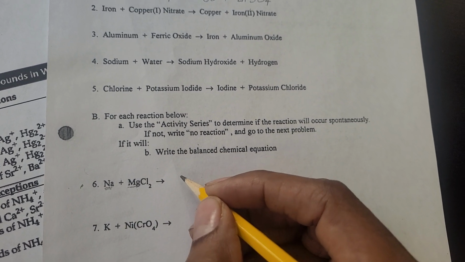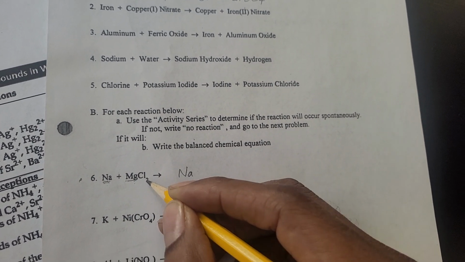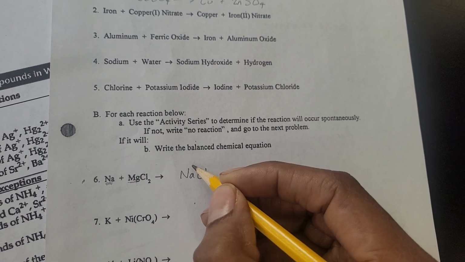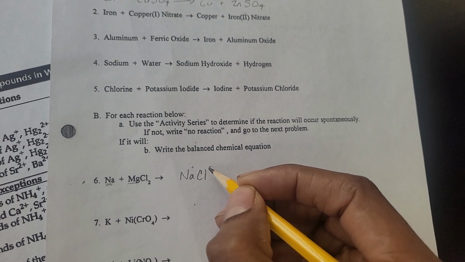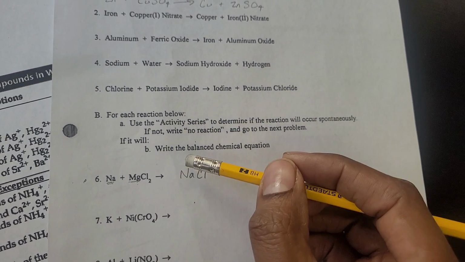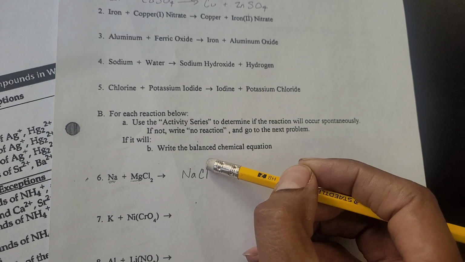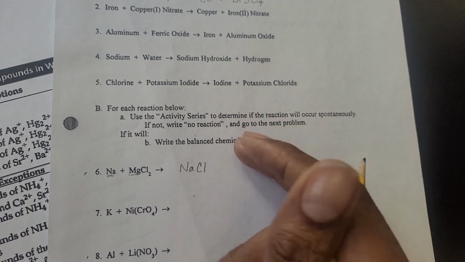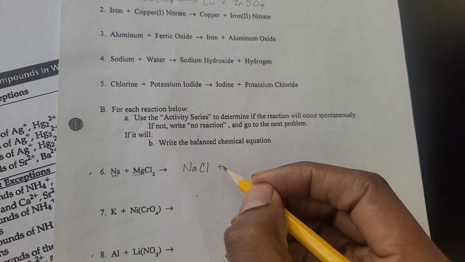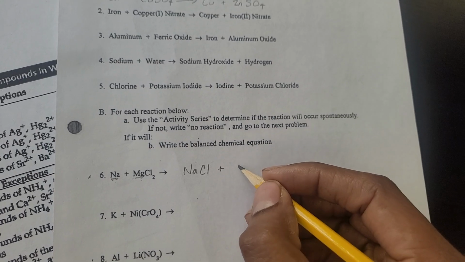So our products are going to be Na with the Cl. So this has a +1 charge, this is a -1 charge. So this is how they are going to pair up. We just need one of each. And what's going to be left by itself? The magnesium.